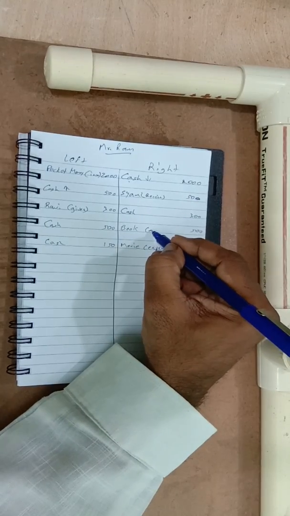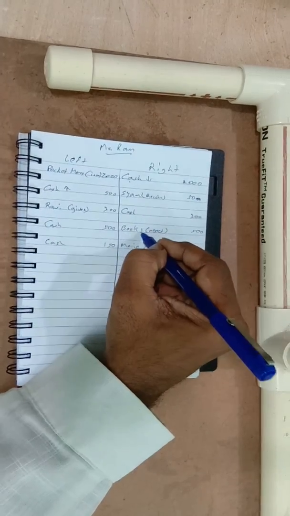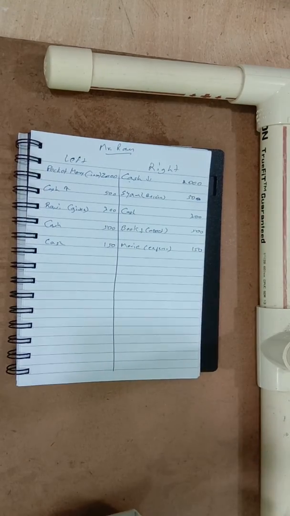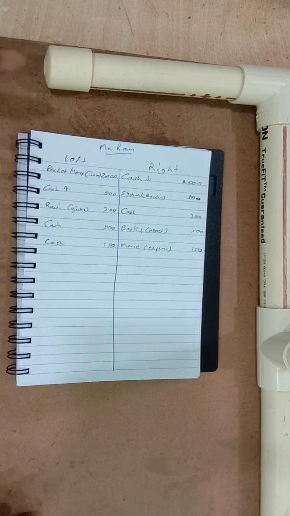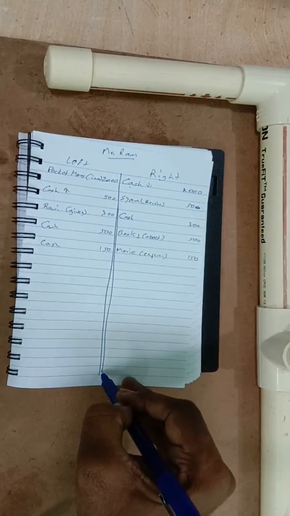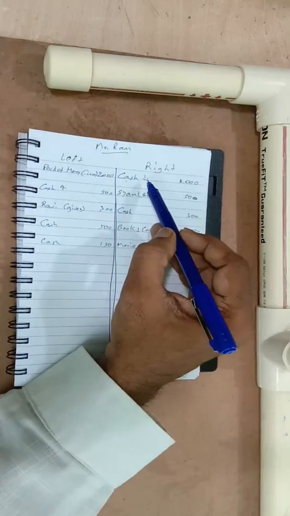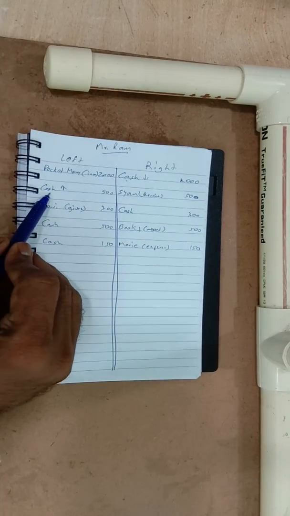There is another asset that's coming in. If you decide to write cash coming in on one side of this vertical line, you will automatically write cash gone out on the other side. Now that we have decided to write cash coming in here, cash going out here.